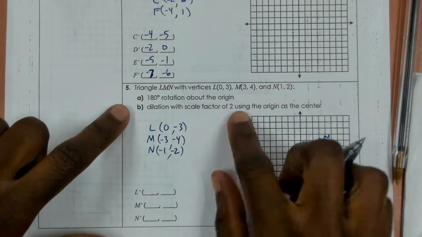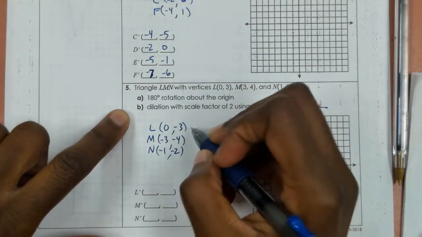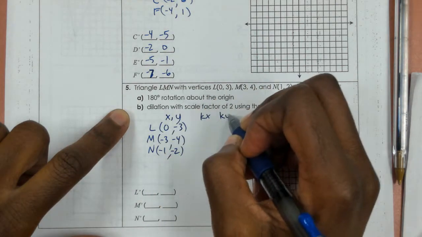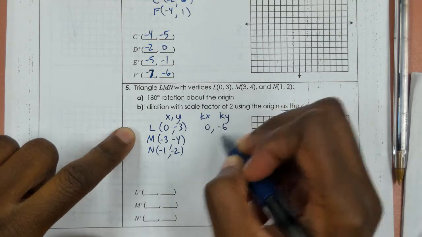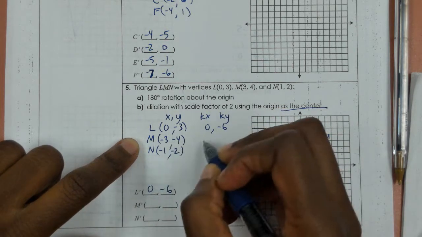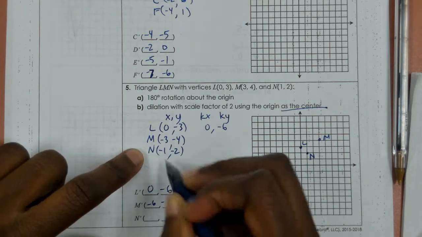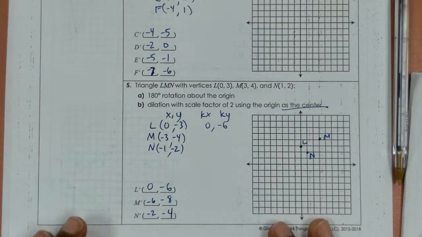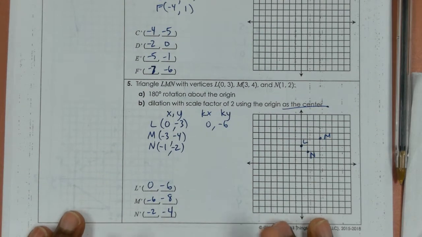Then dilating it from a scale factor of 2 around the center means we just have to multiply these by 2. So this is x and y. So we're multiplying each of these by 2. Oh, I can write them here. Timesing it by 2. So those would be my answers. So that one was pretty quick if you know the rules.